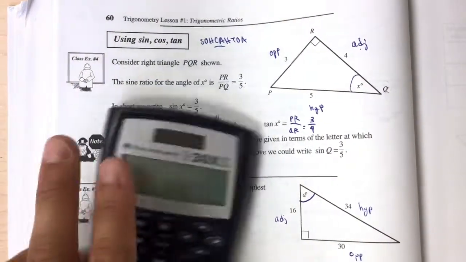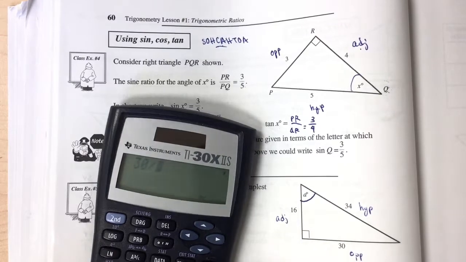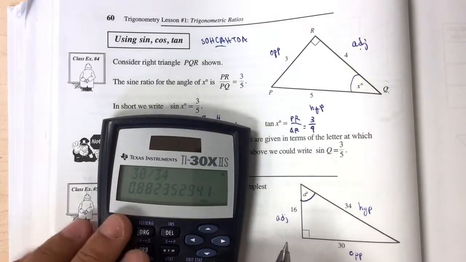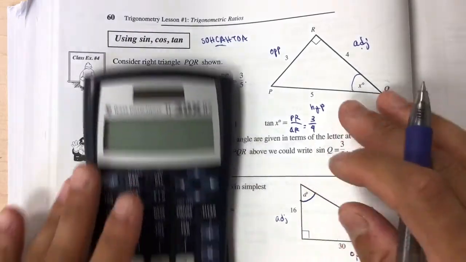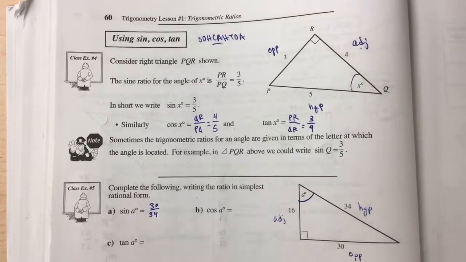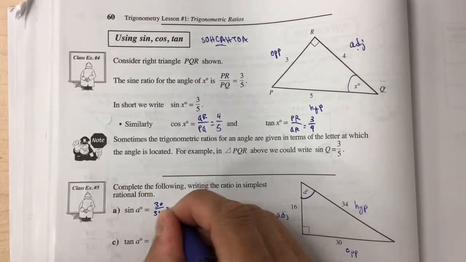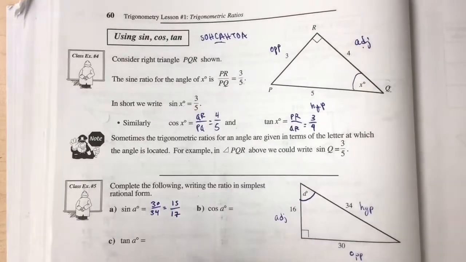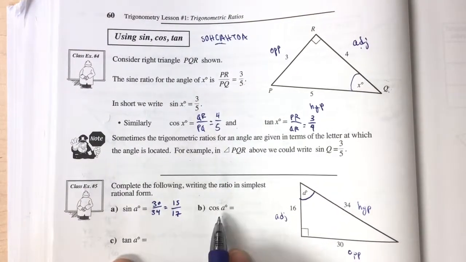But let's see if we put this in a decimal, 30 divided by 34, this is an irrational number. So we want to express this as a fraction in simplest form. So 30 over 34, fraction in simplest form is going to be 15 over 17. And that's what we're going to do for all of these questions.